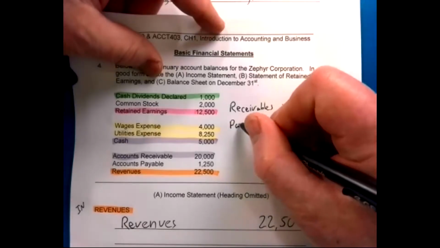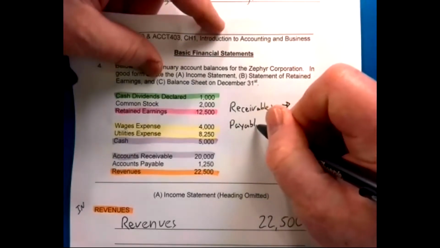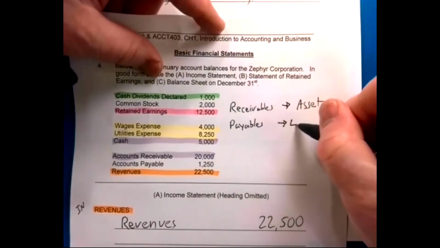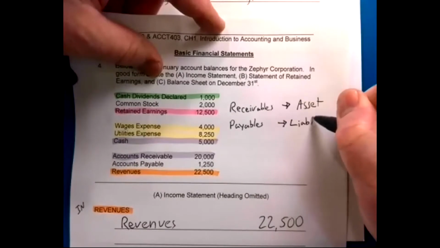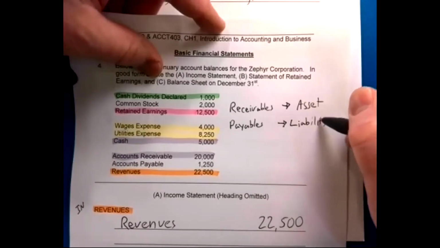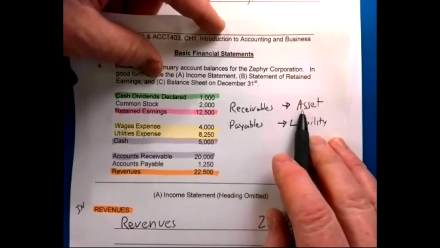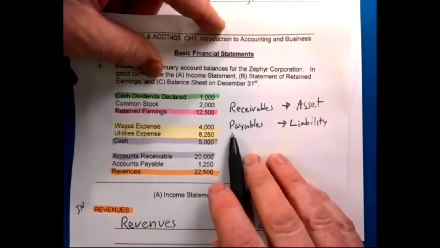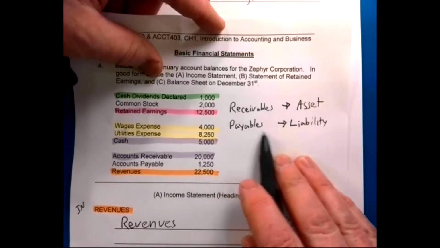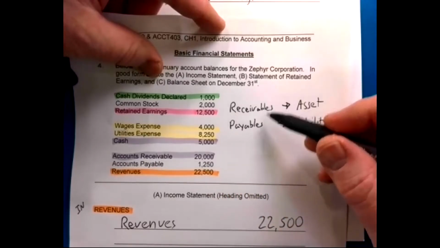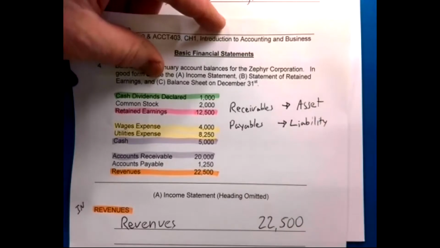Anytime you see payables, it's a liability. Receivables, you're going to receive this money that's going to come in, so it's always an asset. Payables are money you're going to have to pay out, so it's always a liability. So receivables, asset; payables, liability.